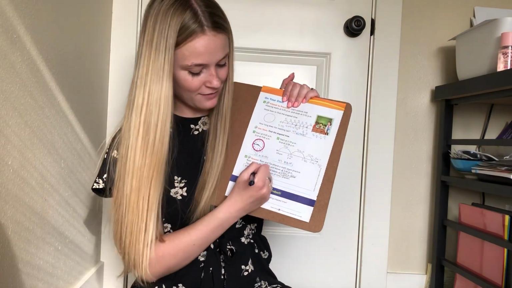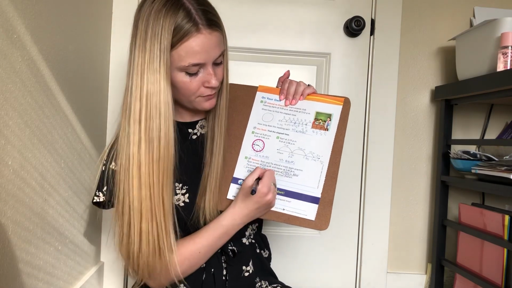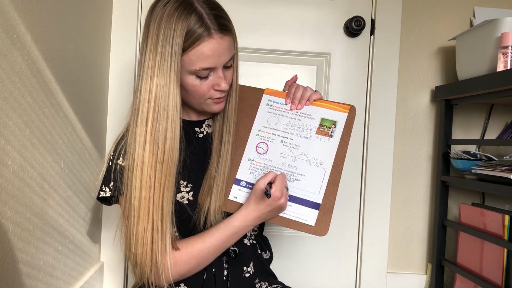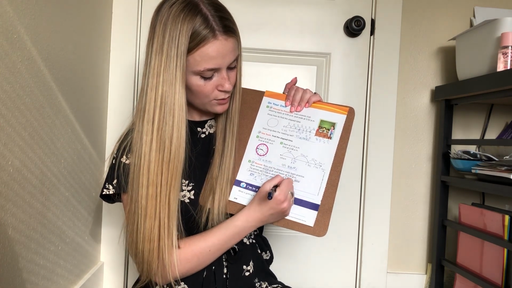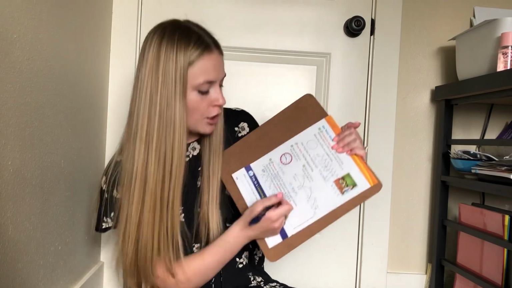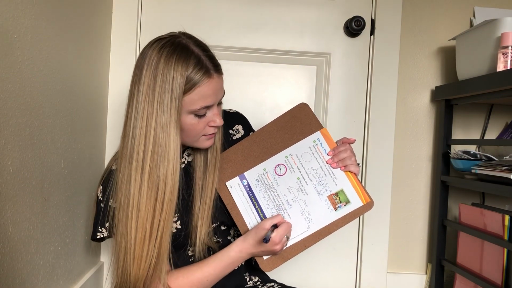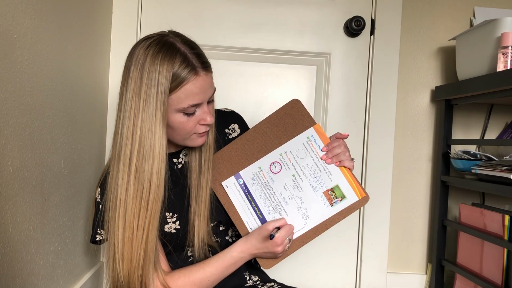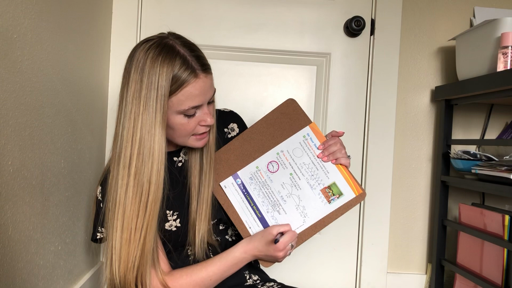Here we go. 5 minutes, that's 3:10. 5 minutes is 3:15. 3:15, 5 minutes is 3:20. 3:20, 5 minutes is 3:25. 3:25, 5 minutes is 3:30. 3:30, 5 minutes gets me to 3:35. And another 5 minutes brings me to 3:40, my ending time.